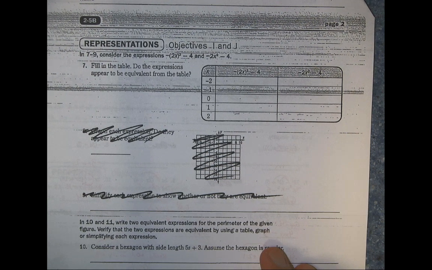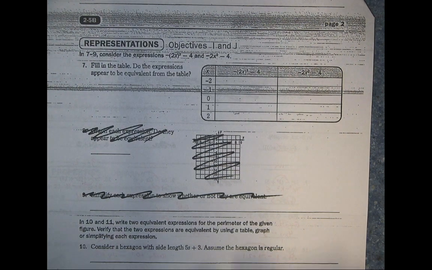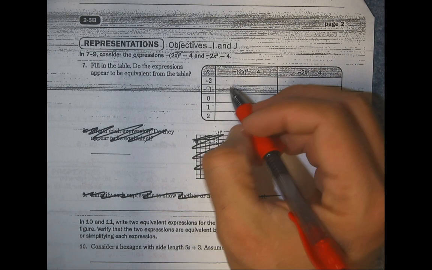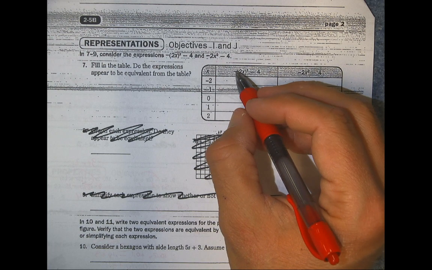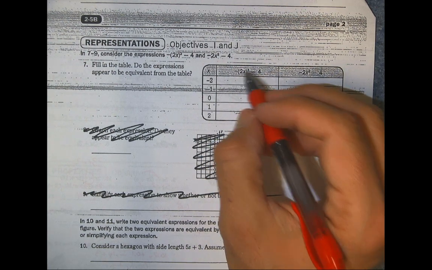Okay, back to 2.5. We're going to fill in the table and see if these are equivalent based on that. So let's start with the 0. We plug in 0. We're going to multiply. We're going to square it. It's going to be negative, but there's no negative 0. So it's 0 minus 4.